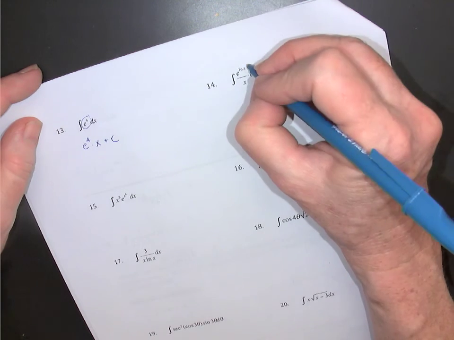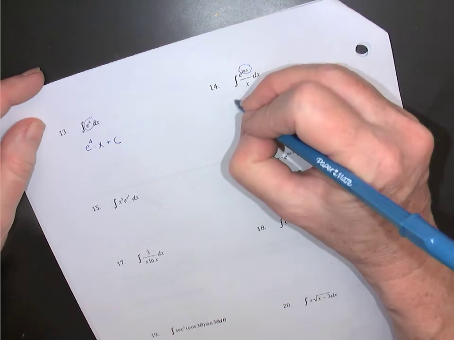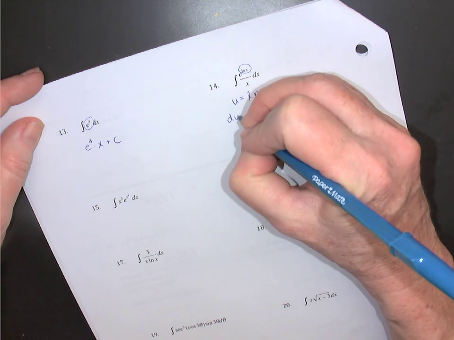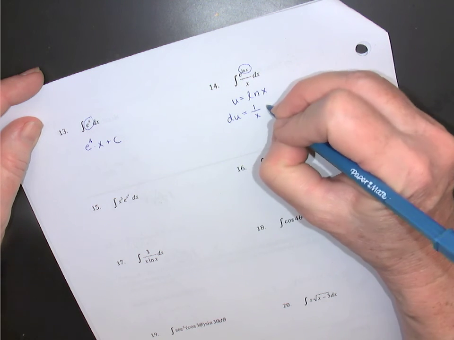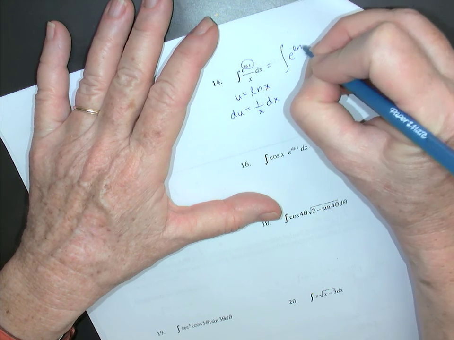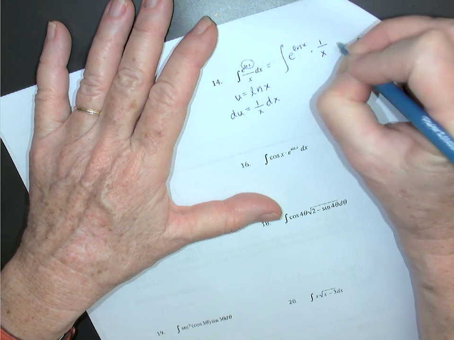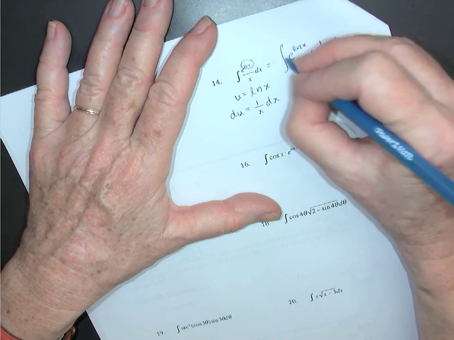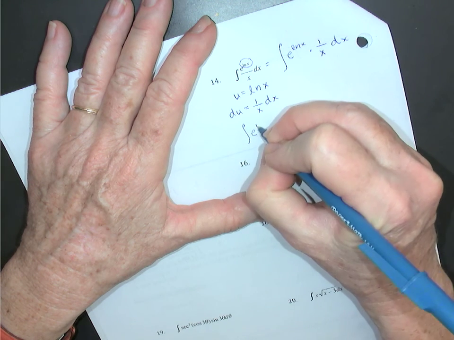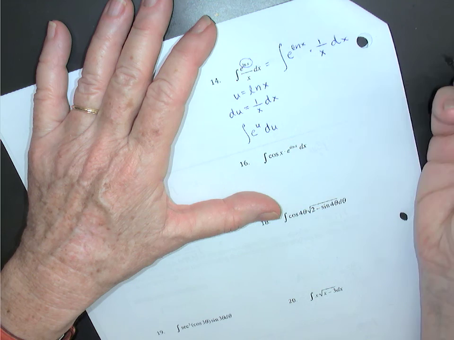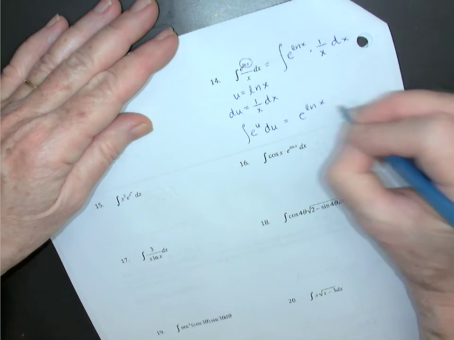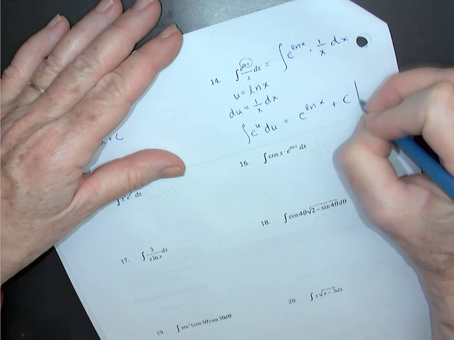And for number 14, ln x is always a problem. So I have no option but to let u be equal to natural log of x. And then nicely, du is 1 over x dx, which in fact, I can rewrite this fraction as e to the ln x times 1 over x dx. Because when you multiply fractions, you multiply the tops, multiply the bottoms, so everything is good here. So this is just the antiderivative of e to the u du, which is just going to be e to the u, so we just have e to the ln x plus c.